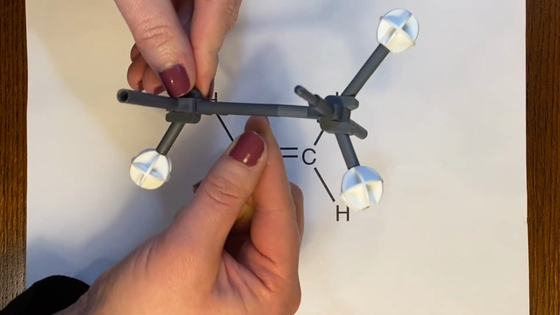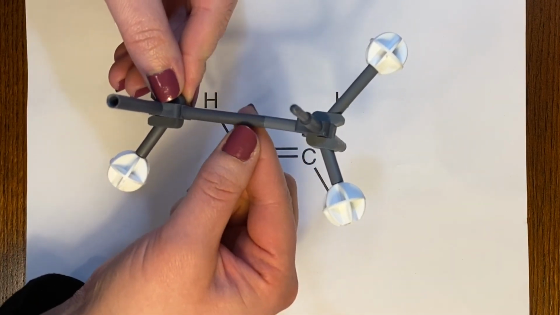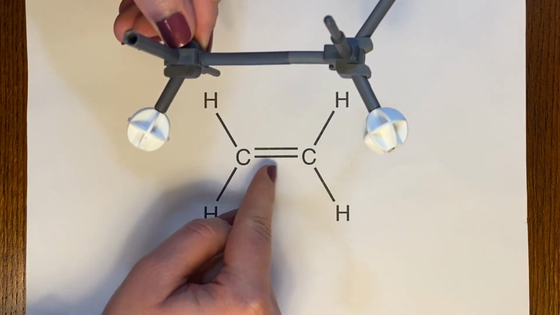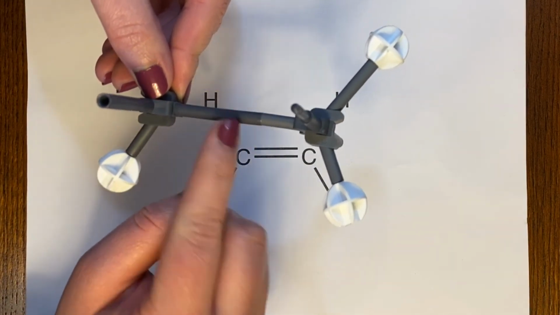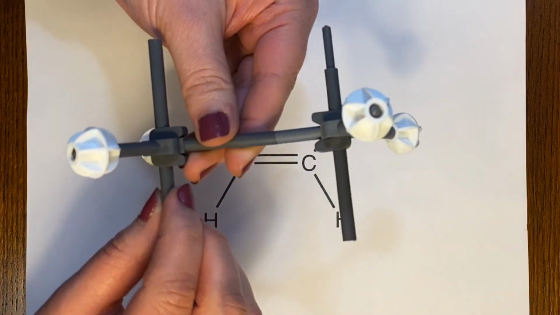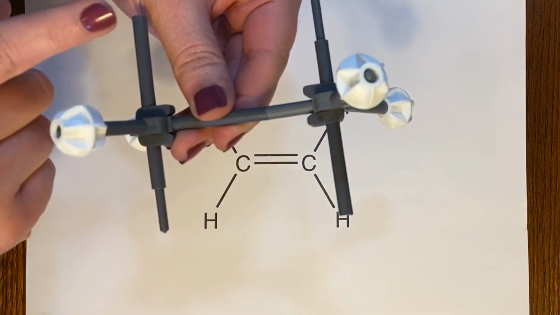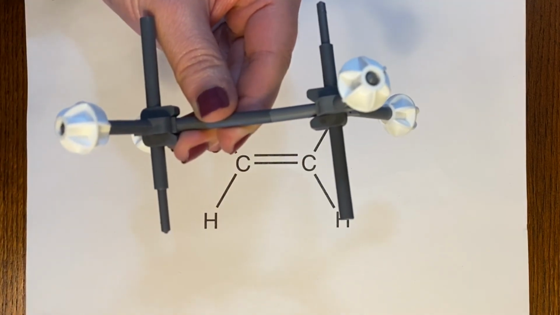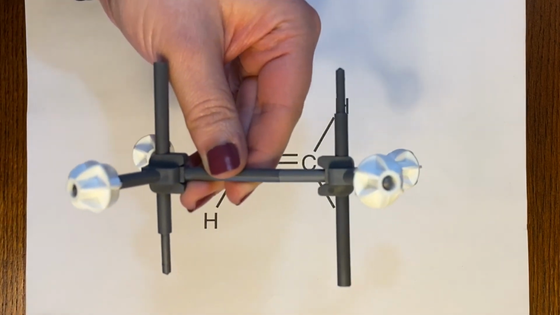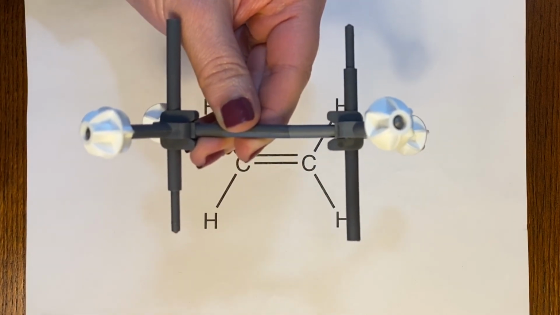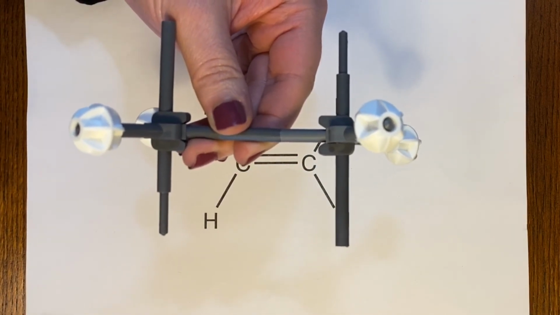Now, the gray bond here that is shown, this is the first bond between my carbons, and this is the sigma bond in this double bond. So this is my sigma bond. The second bond that forms between my carbons forms between my parallel and unhybridized p orbitals that you see here. So when those orbitals are parallel to one another, they're able to share electrons by forming an overlap above and below that existing sigma bond.